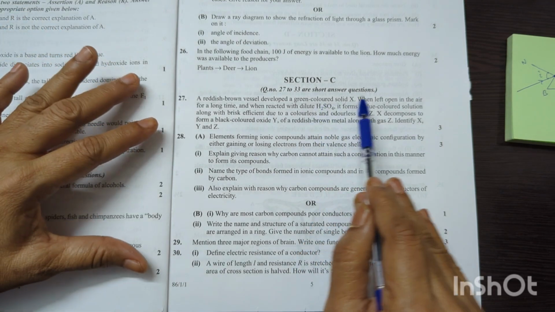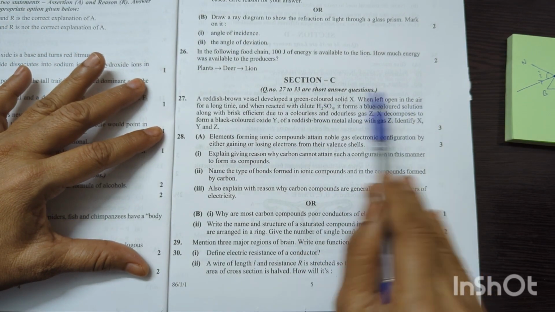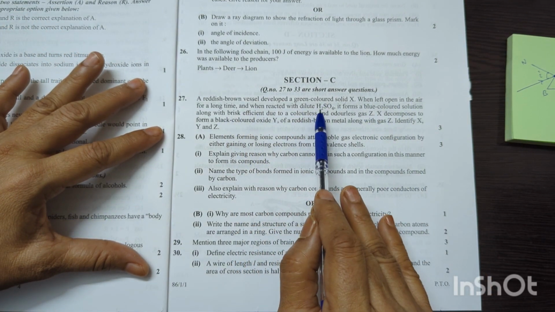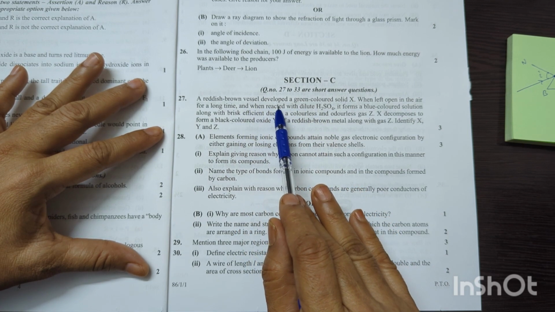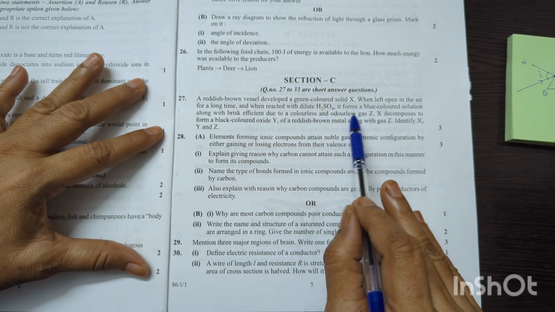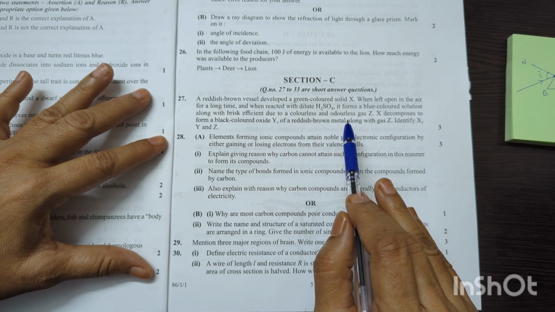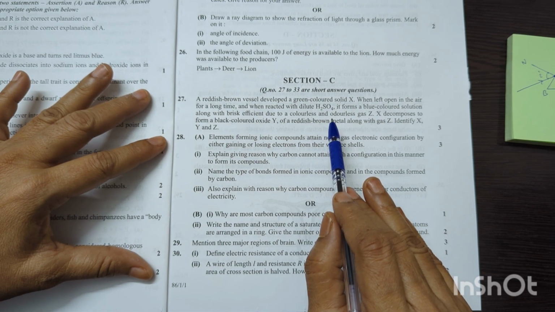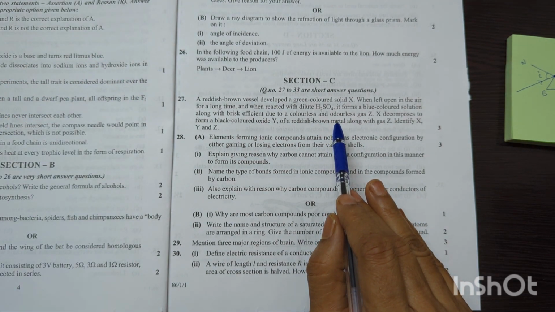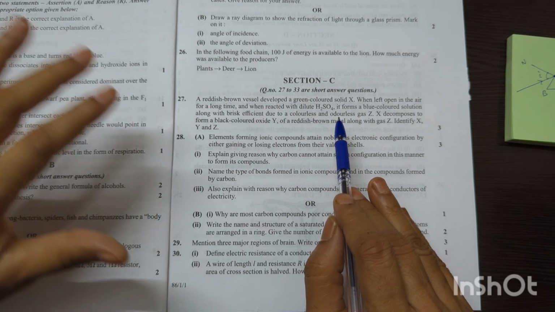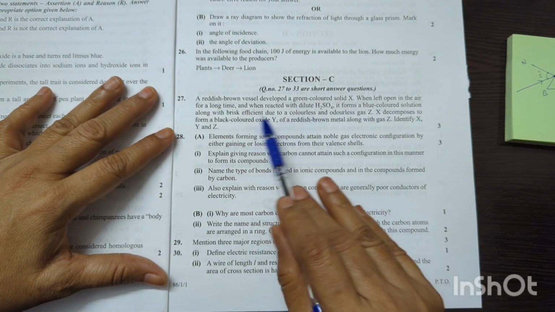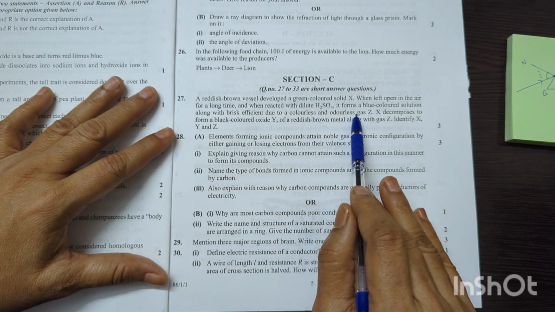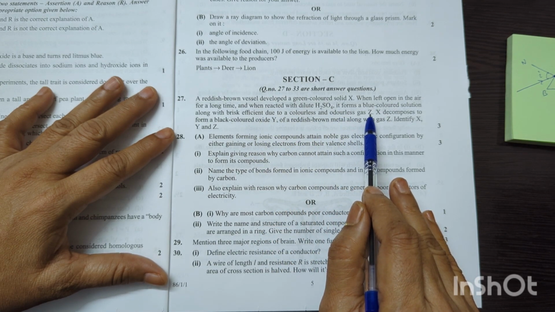Please check it. When left in open air for a long time, and when it reacts with sulfuric acid, you can do copper oxide plus sulfuric acid gives... you can create that displacement reaction. Metal with acid releases hydrogen gas and salt is formed. So that is it. Effervescence, odorless gas Z, hydrogen gas is released.